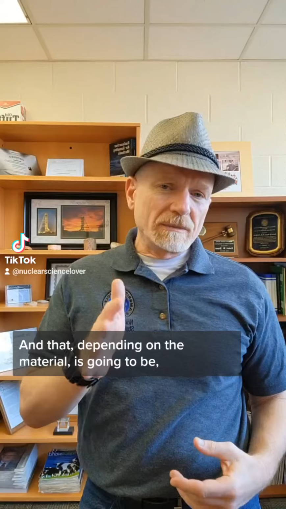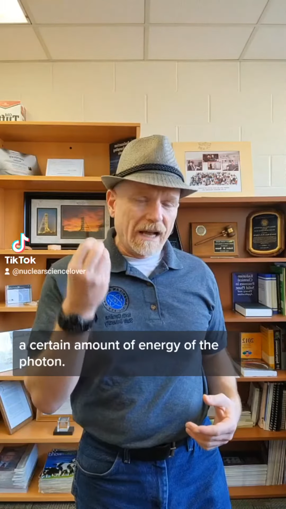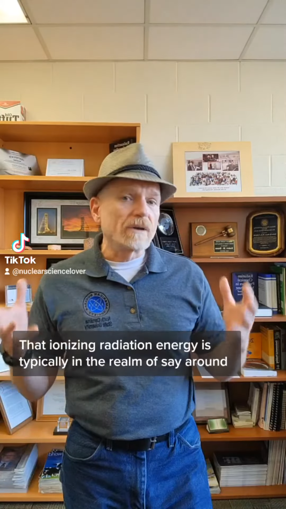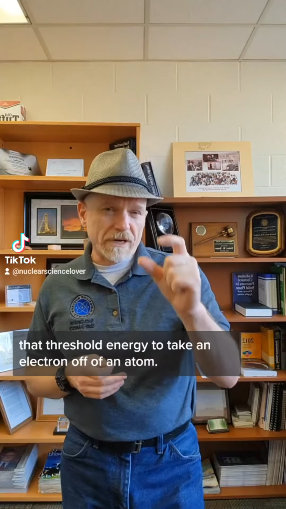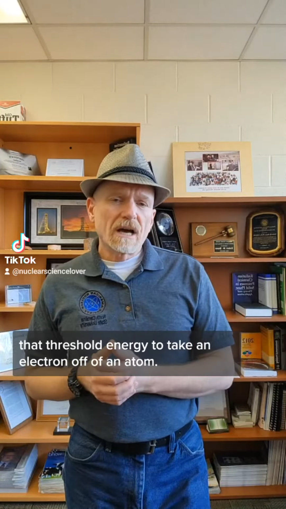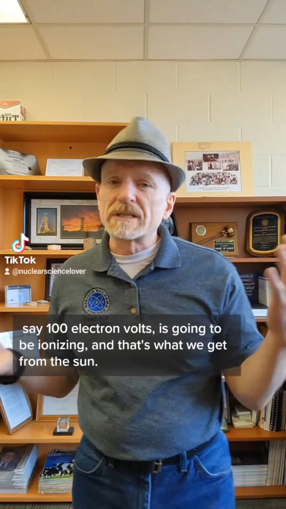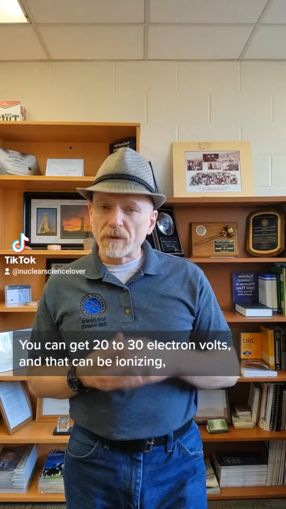And that, depending on the material, is going to be a certain amount of energy of the photon. That ionizing radiation energy is typically in the realm of, say, around many tens of electron volts, just to overcome the work function, that threshold energy to take an electron off of an atom. So anything above that, say 100 electron volts, is going to be ionizing. And that's what we get from the sun. You can get 20, 30 electron volts, and that can be ionizing, and that can cause skin cancer.